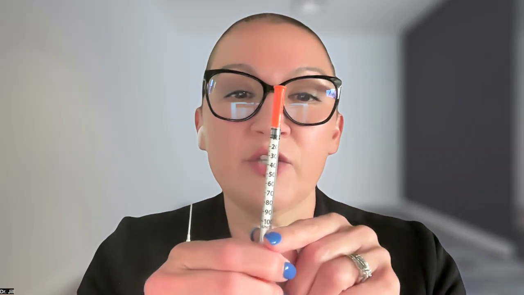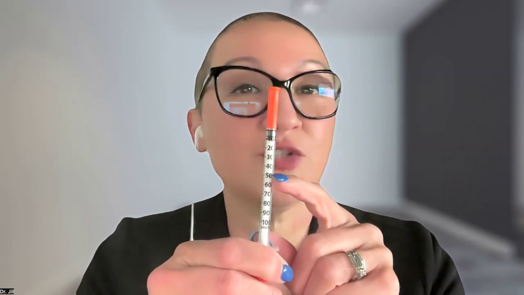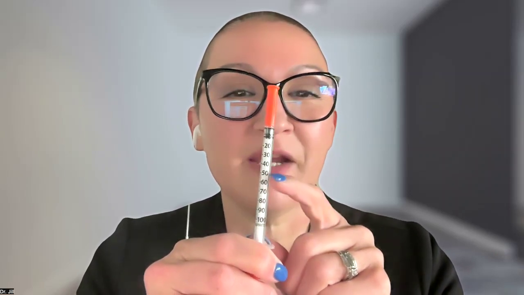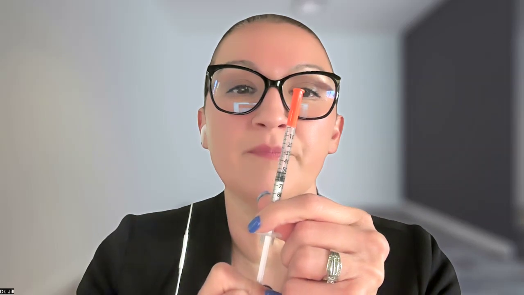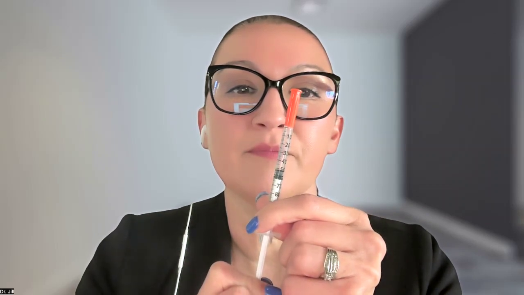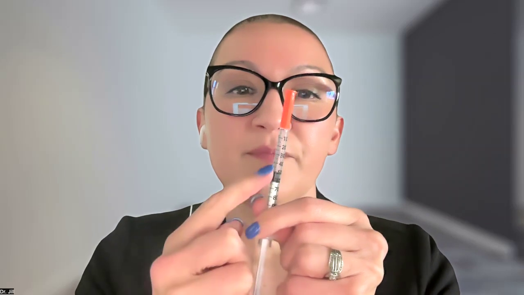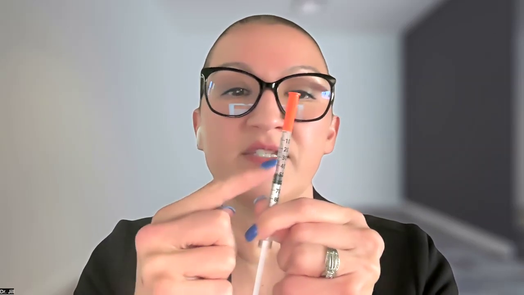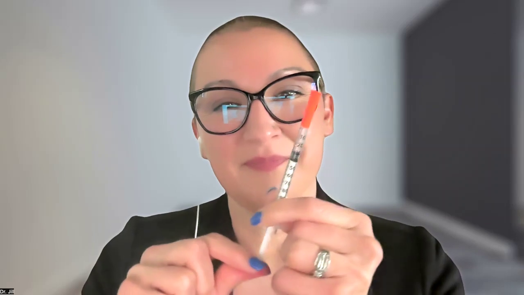But know your number of units and find your number of units on your syringe, on the barrel, and wherever that is where you're going to pull the top part of this black plunger down to. So if I wanted 50 units, the top part of my plunger is going to be right there, because then that is my 50 units.